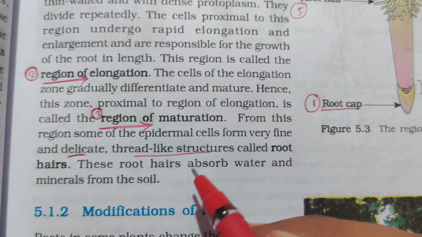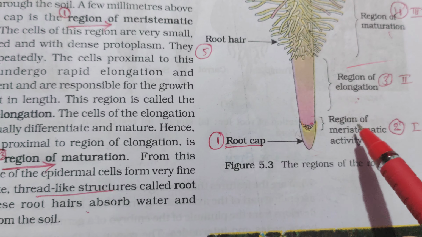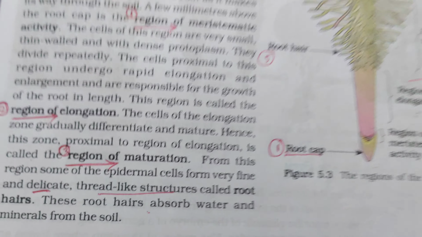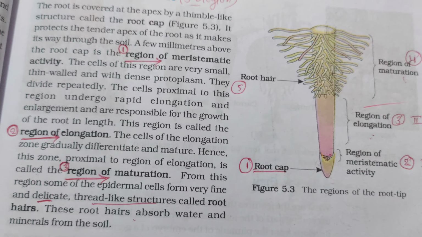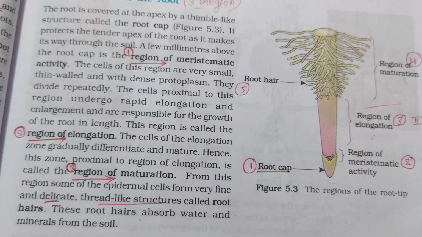So finally, in the root system, neither the region of meristematic activity nor the region of elongation absorbs the minerals and nutrients from the soil. Only the root hairs play the important role to absorb the water and minerals.